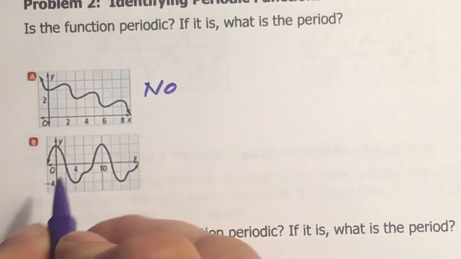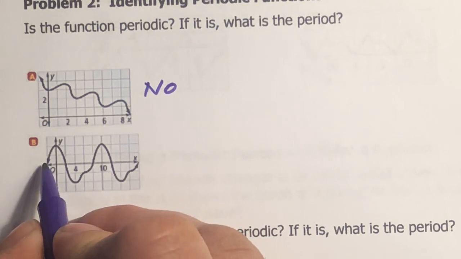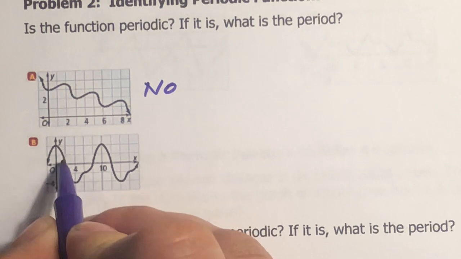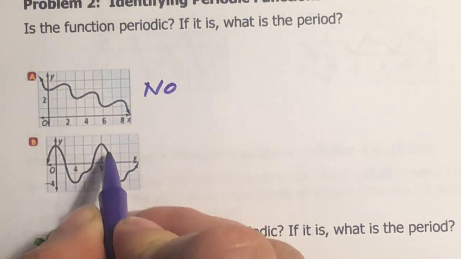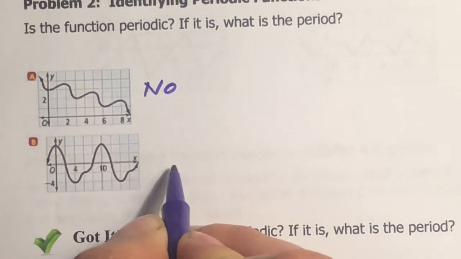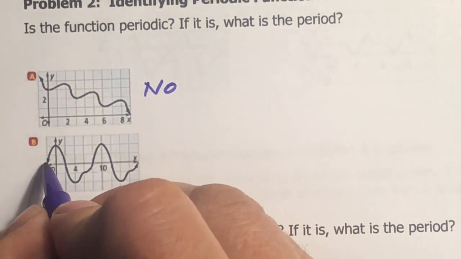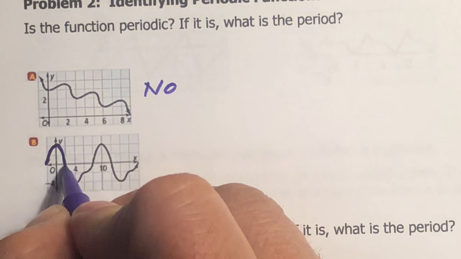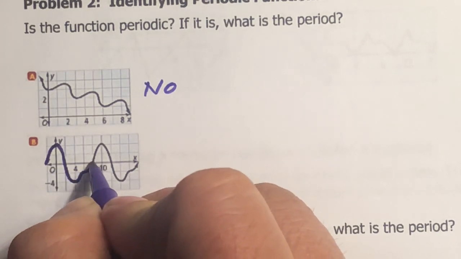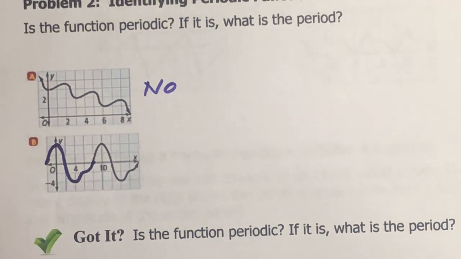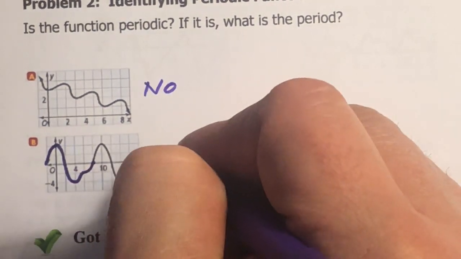This one, B, this is periodic. As the x values increase, my y values do the same thing over and over and over again. So we can see here if I started here, followed this around, and ended right there, that would be one cycle. So yes, this is periodic.